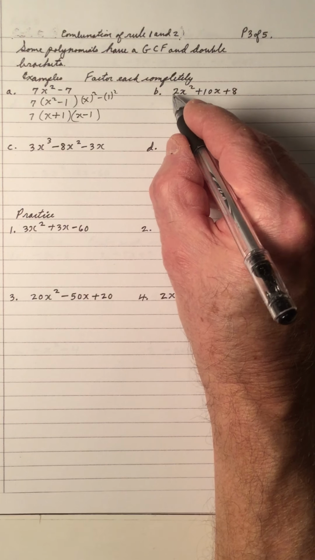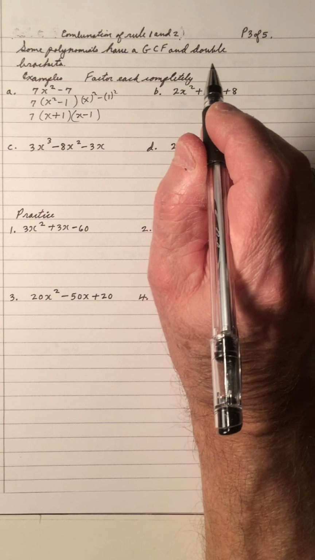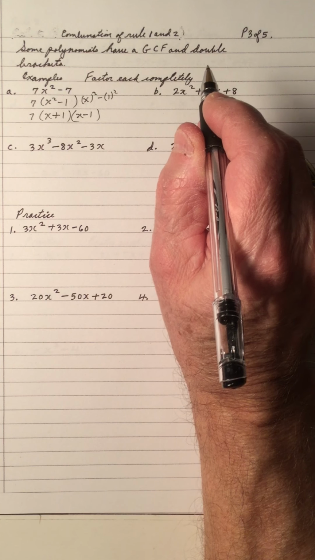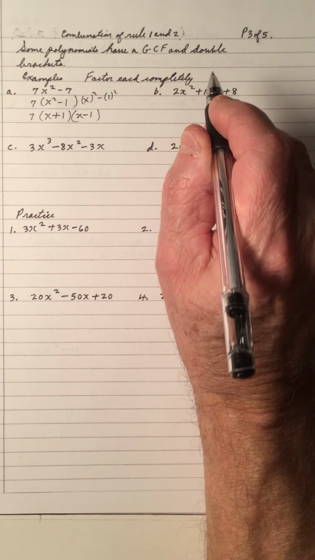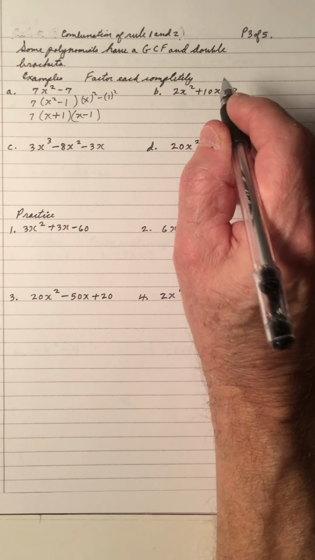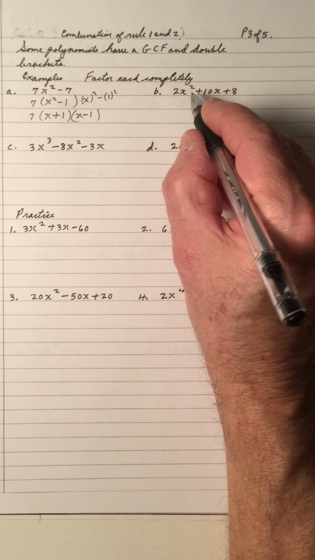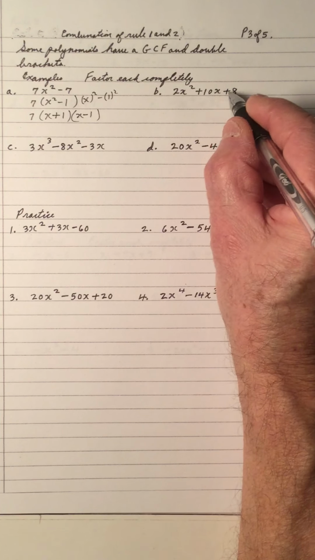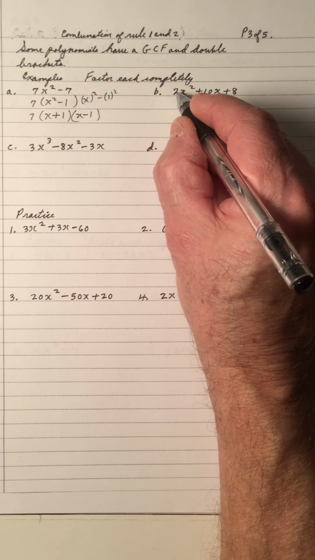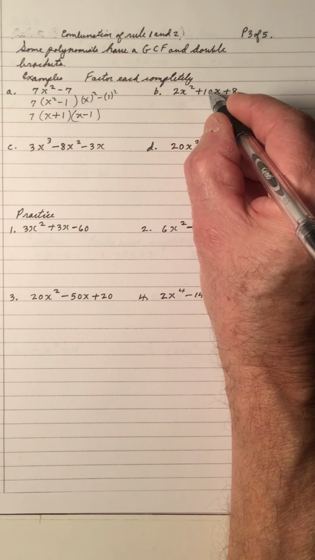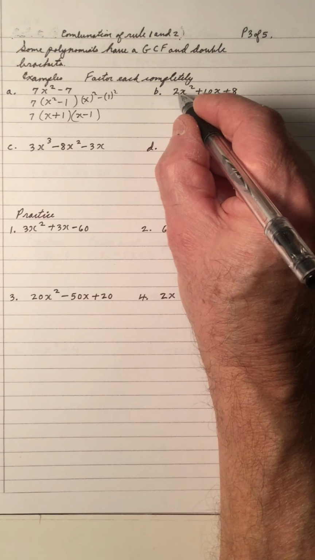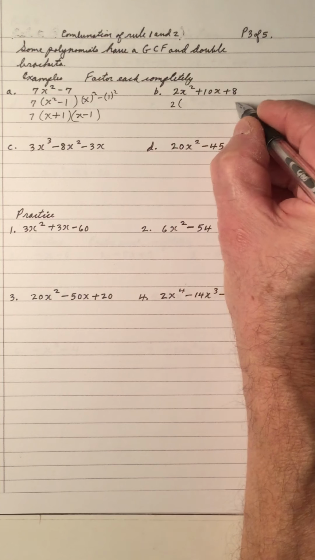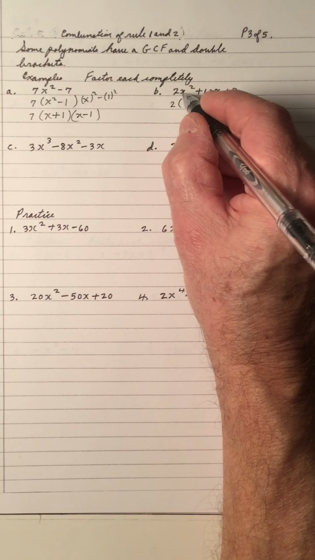And I always look for the GCF first. The first rule in factoring is remove the GCF if there is one. Always look for the GCF first. So I see a 2, a 10, and an 8. There's no x common, but I do see a 2. 2 is the smallest number. So if 2 is not in 10, then 2 is not a GCF. So 2 is the GCF.